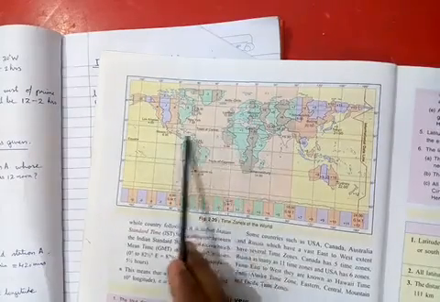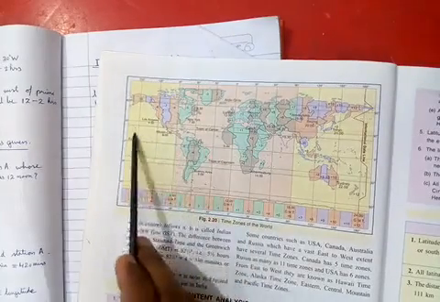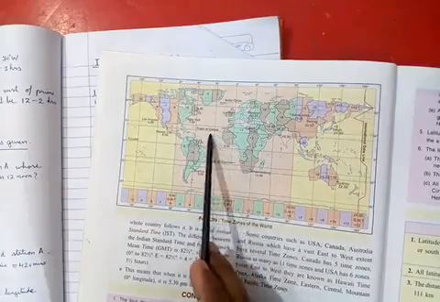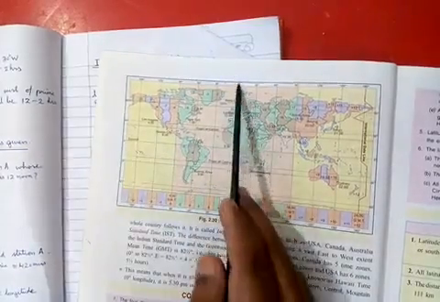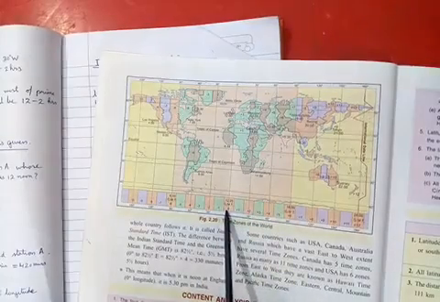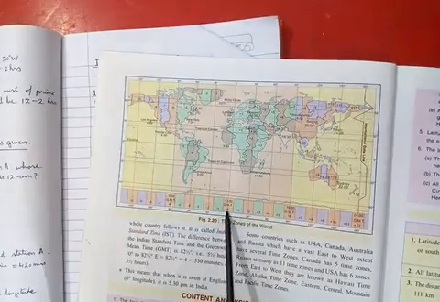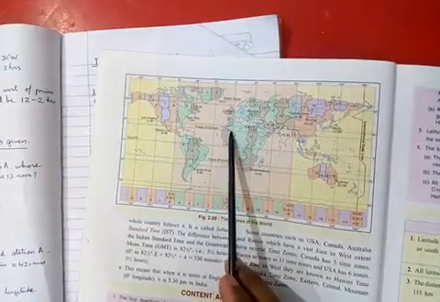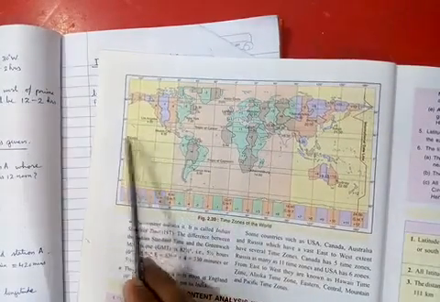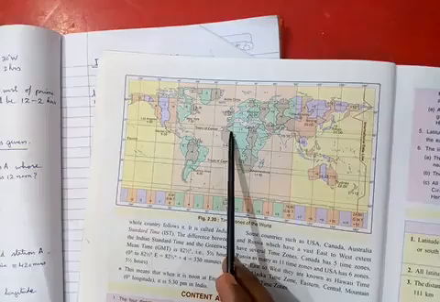The time is subtracted and you lose time. So slowly what will happen? Suppose here is 0 degree, 12 noon, usually the time at 0 degree is fixed at 12 noon. So when you move towards the west side, you will see that time will be reduced.